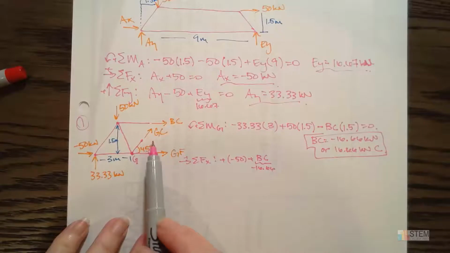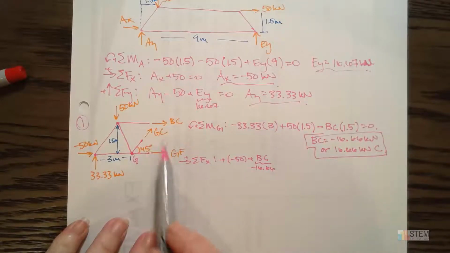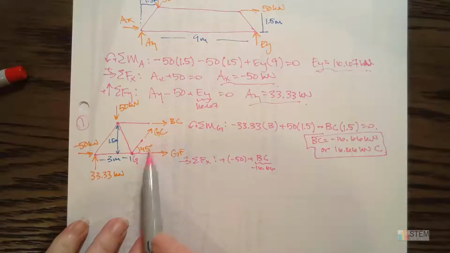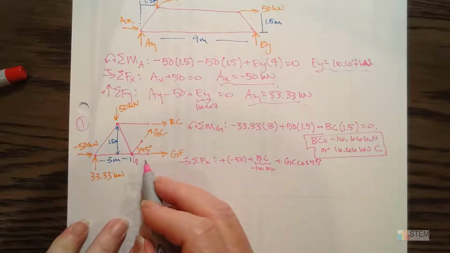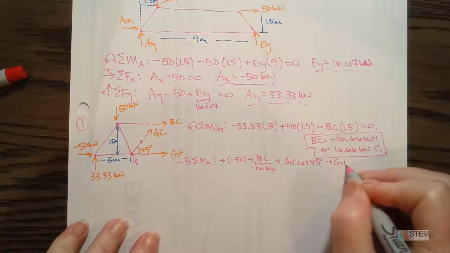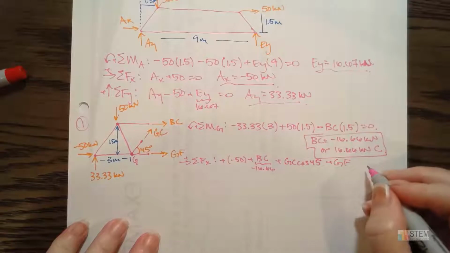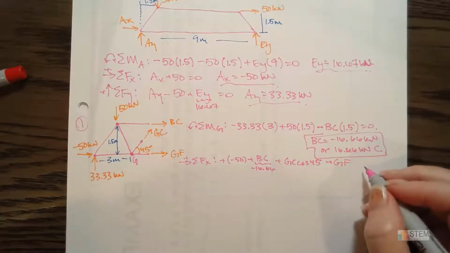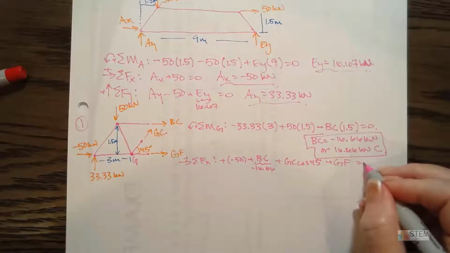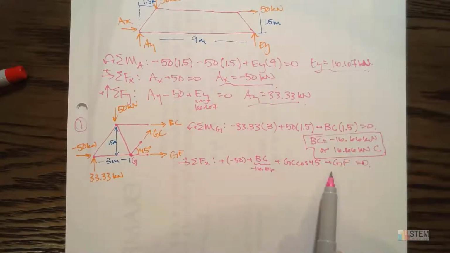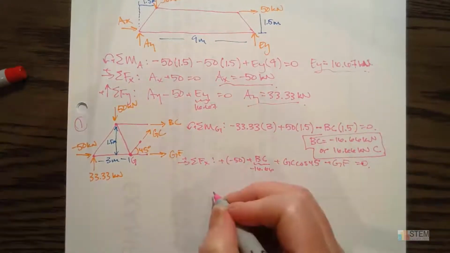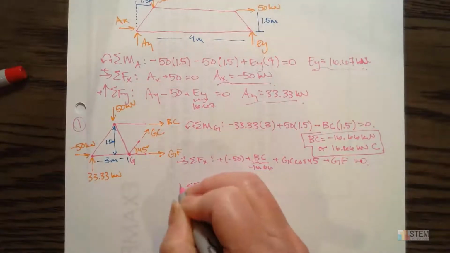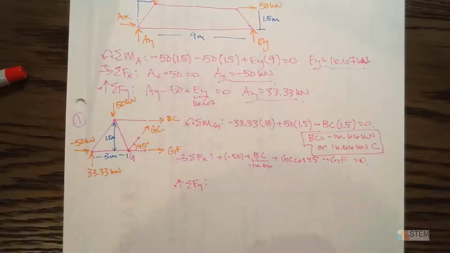And then finally for X, we've got these two down here. So I've got a positive GC cosine 45. And then we've got GF. And that's positive also. All right, so now we've got that. Now, the problem here is I can't solve yet, right? Because I've got two unknowns still. So we would have been better off doing the y equation first. I just didn't happen to notice that when I started that equation. So let's do the y equation and then we can go back to this one.